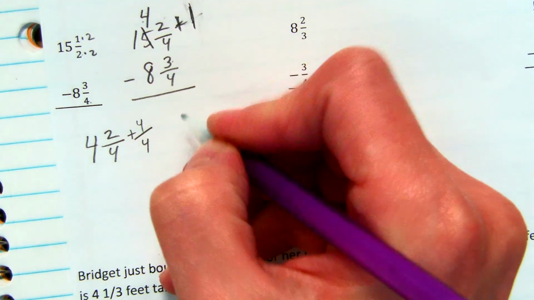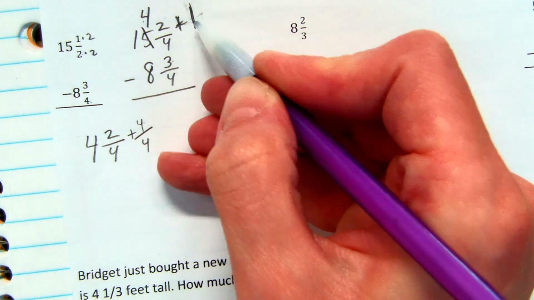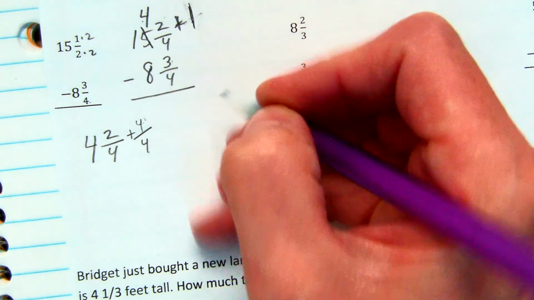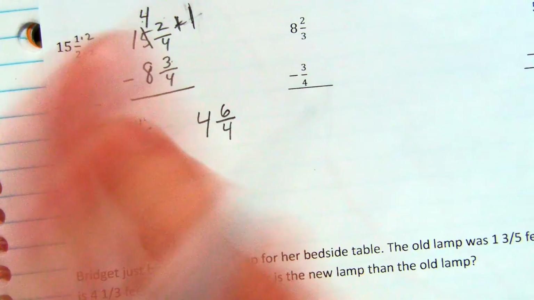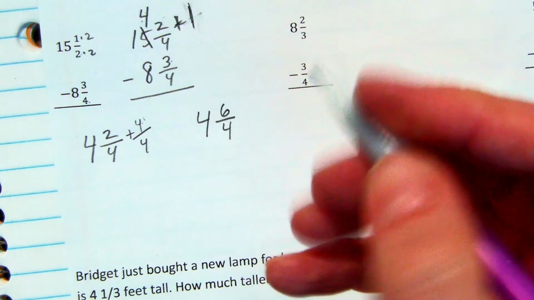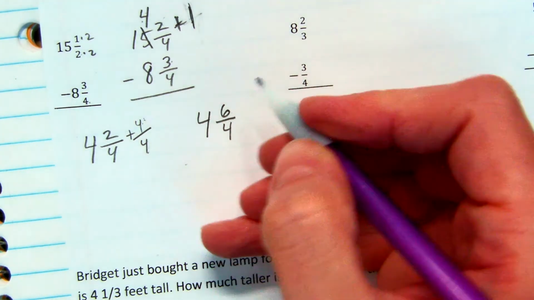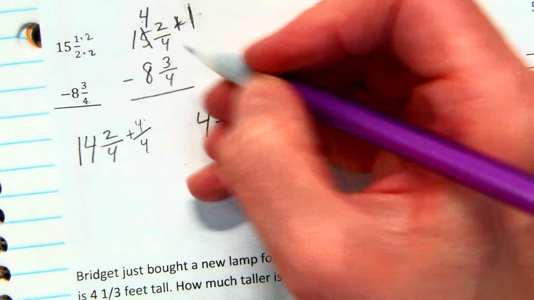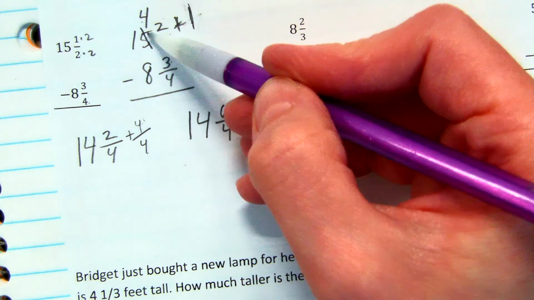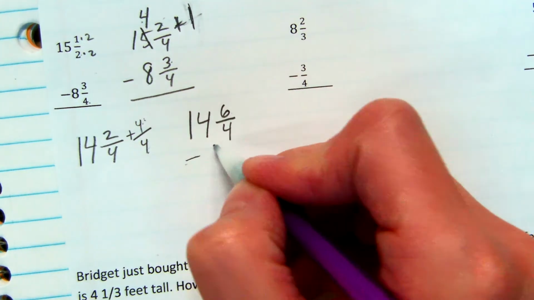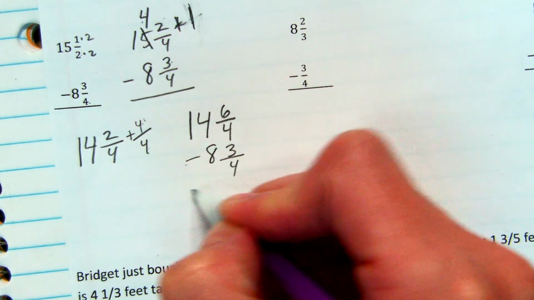You take off the 1, and then that 1 acts as a whole number. That's a whole number, which becomes 4/4. So that's going to change to 4 and 6/4. It's improper, we want it to be. And then the poor bottom's just sitting down there waiting. And this is 14. I wrote down 4. I meant to write 14. Don't make that mistake. And then we're subtracting 8 and 3/4.